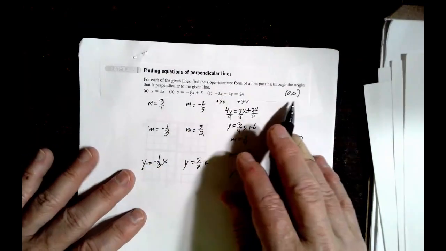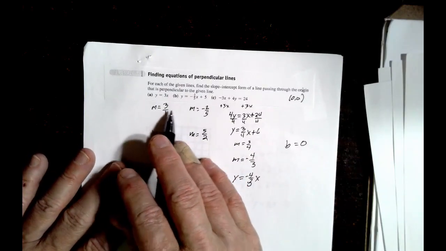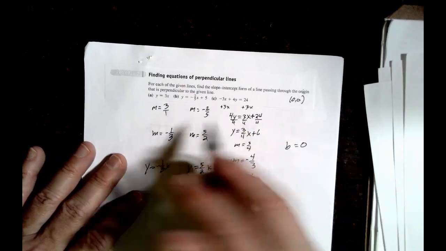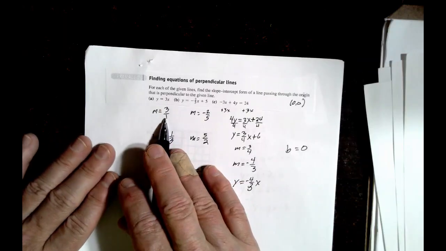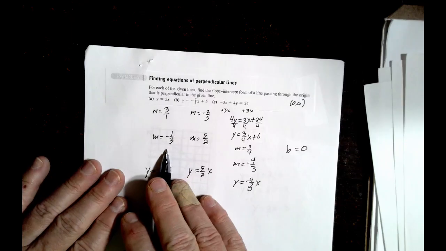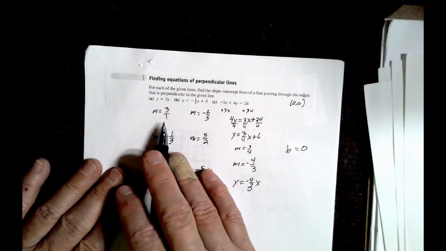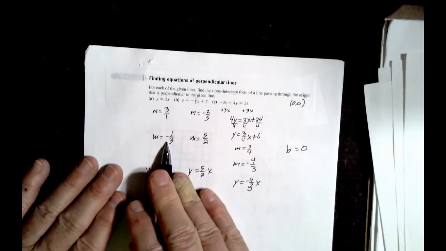Now this one says, for each of the given lines, find the slope-intercept form of the line passing through the origin. So for each one of these lines that are passing through the origin, that means each has 0, 0 as a point. And it's perpendicular to the given line. So if this line has a slope of 3, our line has a slope of -1/3. Perpendicular lines have negative reciprocal slopes.